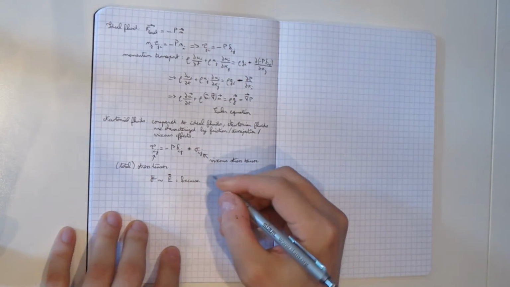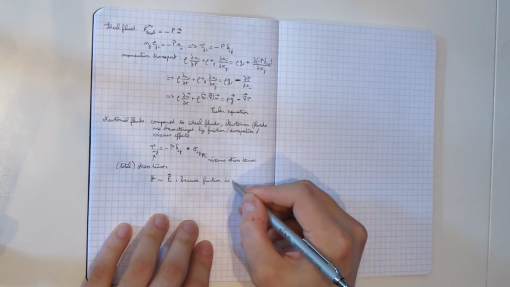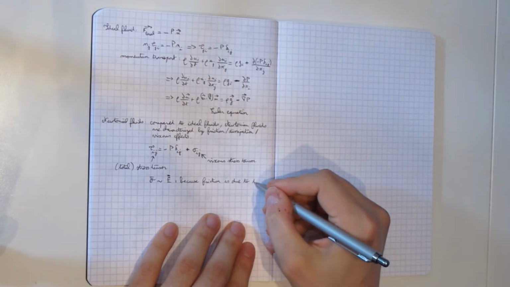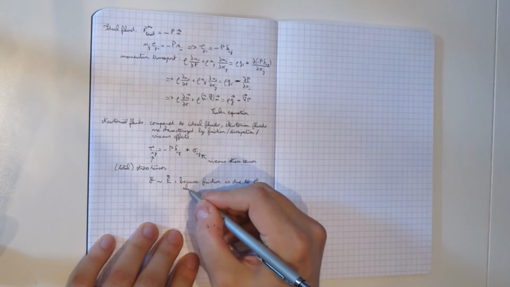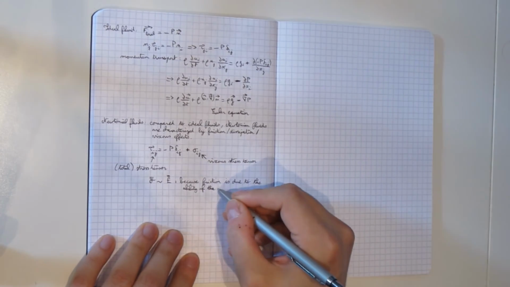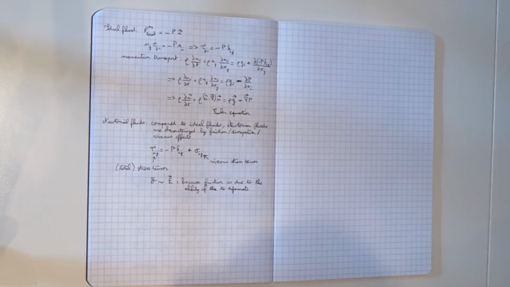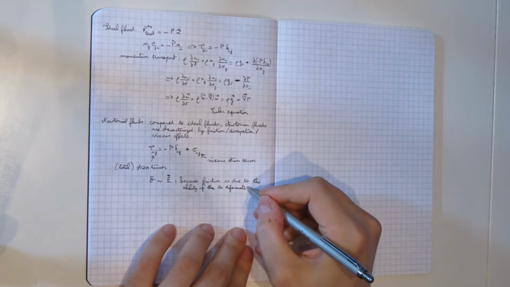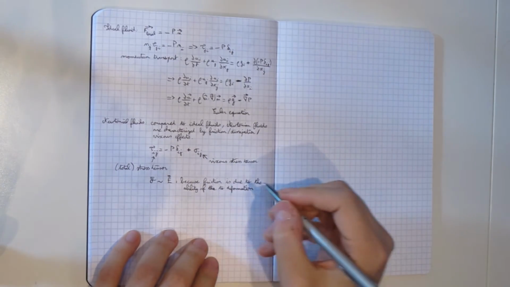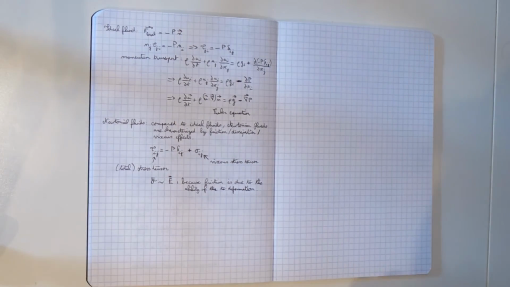because friction is due to the ability of the fluid to deform. Ability of the fluid for deformation.